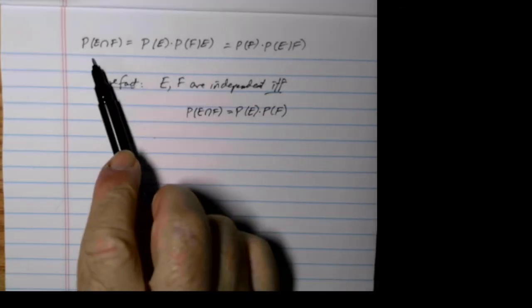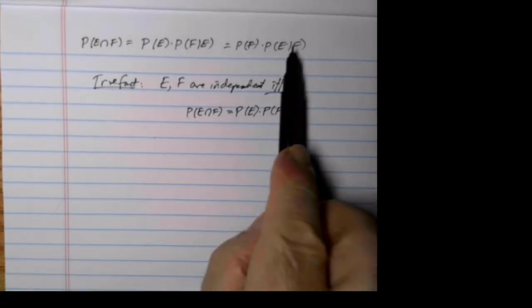And so the probability of E intersect F is just the probability of F times the probability of E. And the same with this one over here.